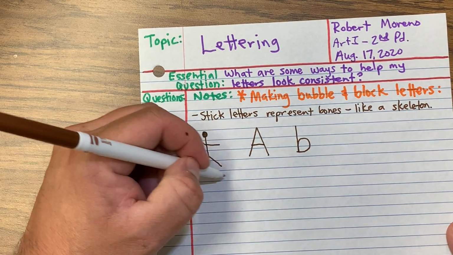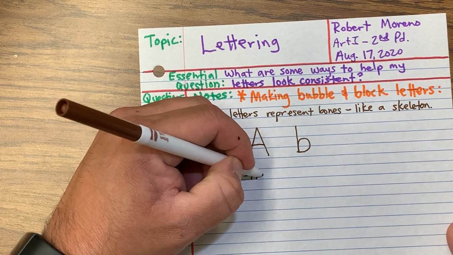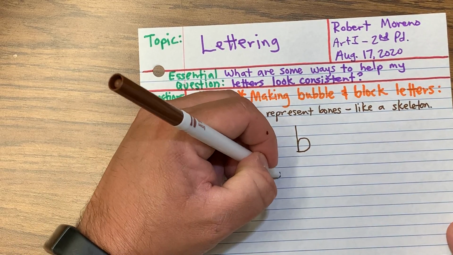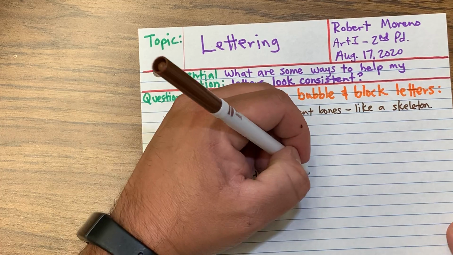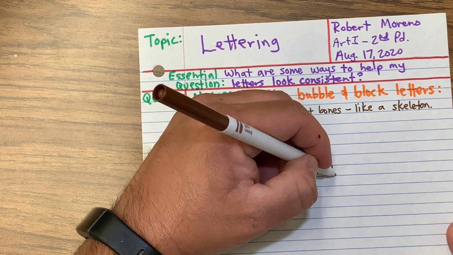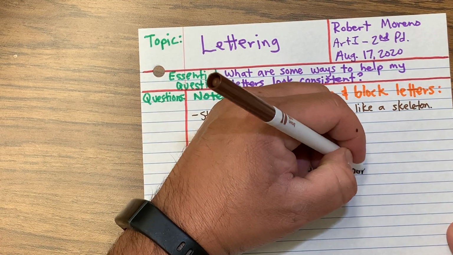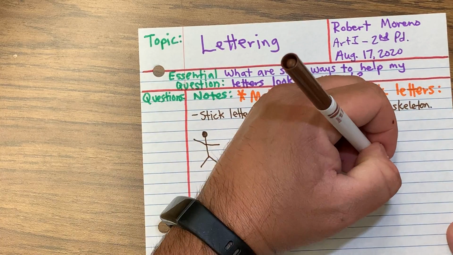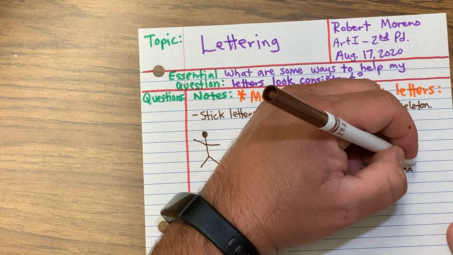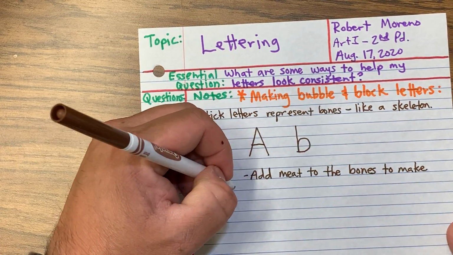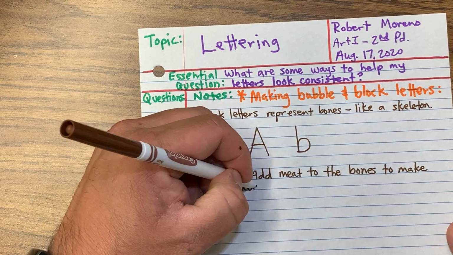So if you add meat to the bones, to make those letters, to make bubble.